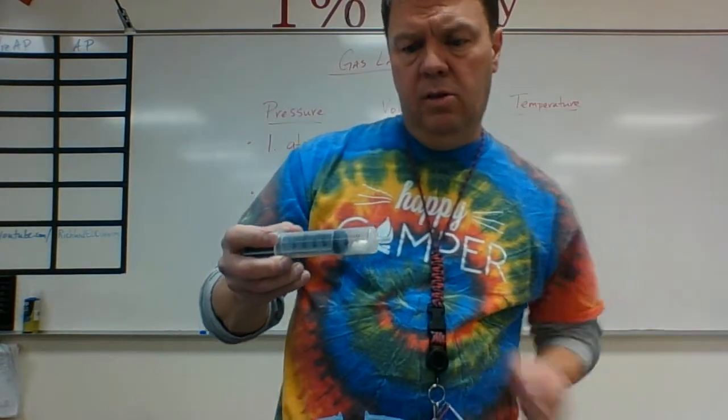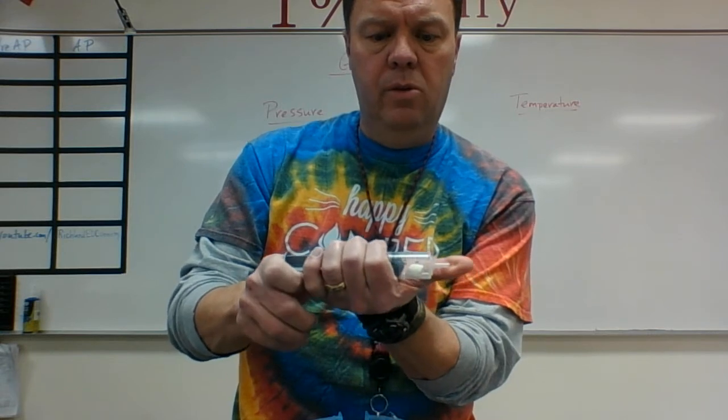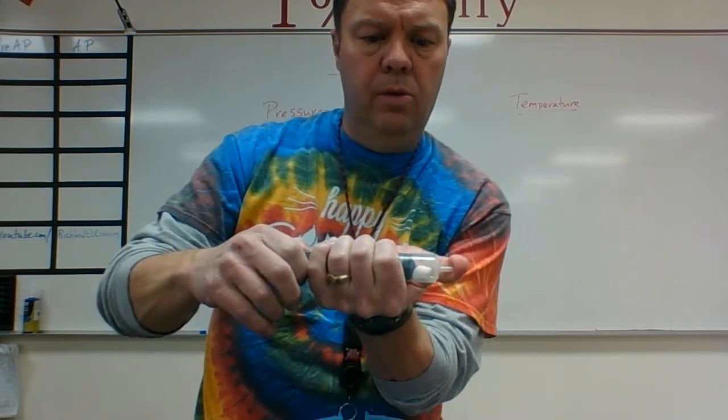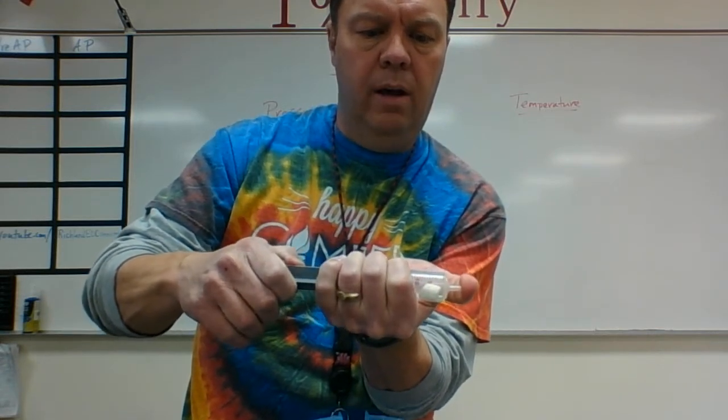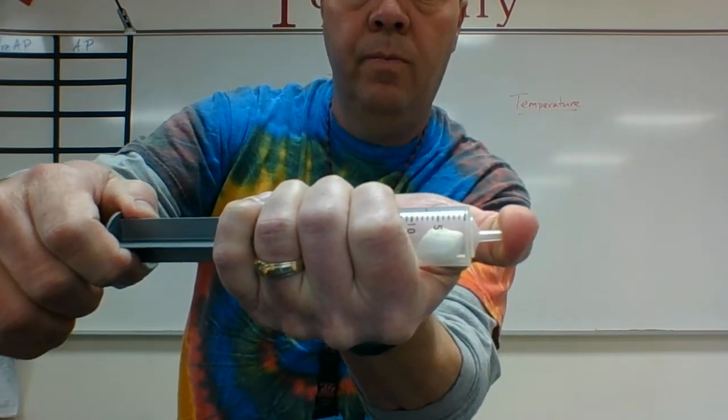So on the very end of this, there's no needle there, it's just an opening. So what I'm gonna do is put my thumb over it. And then I'm gonna get that plunger real close. I'm gonna have my thumb on there, and I'm gonna pull out. And as I do this, I want you to watch that marshmallow start getting bigger.